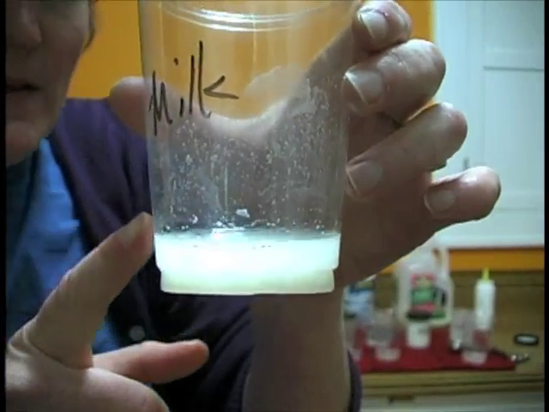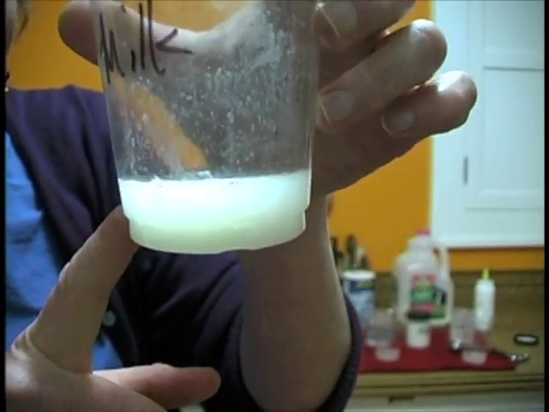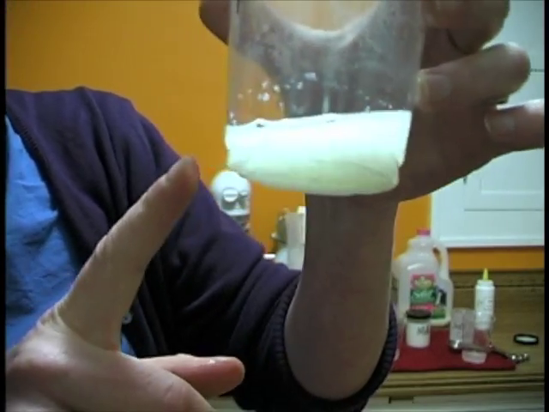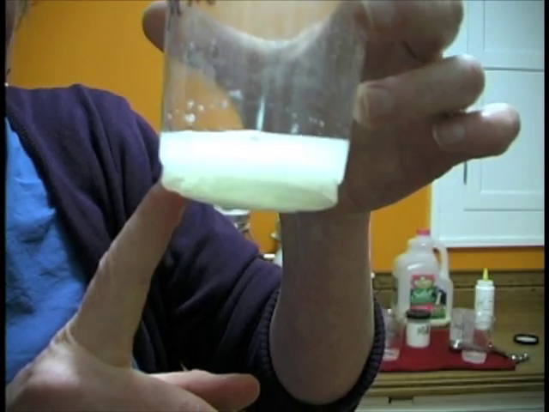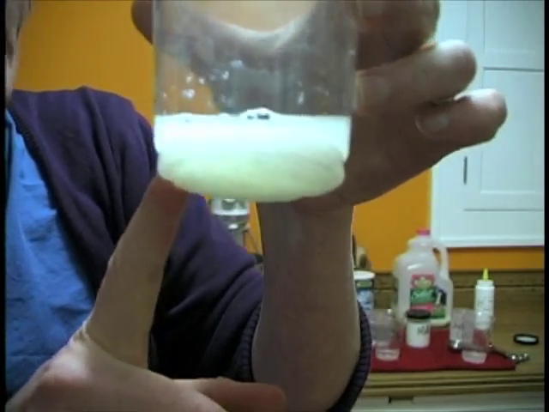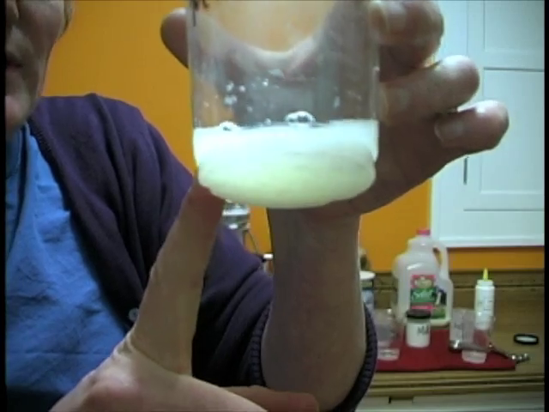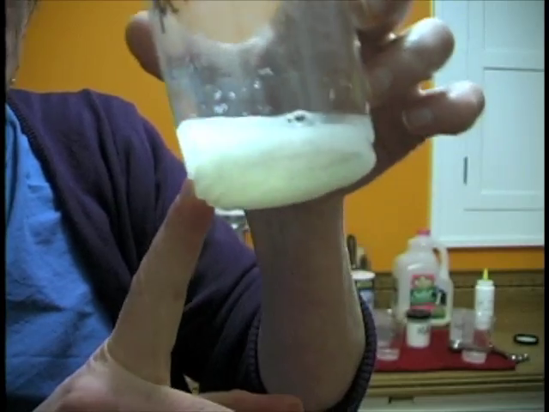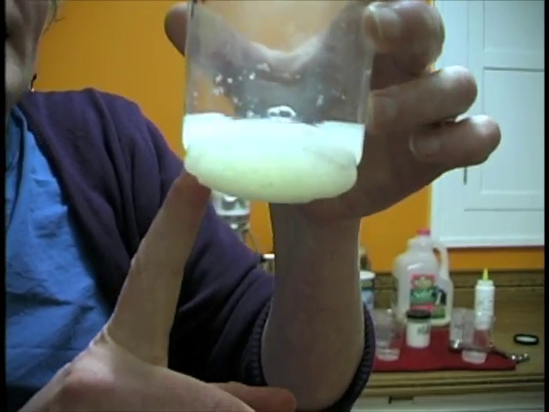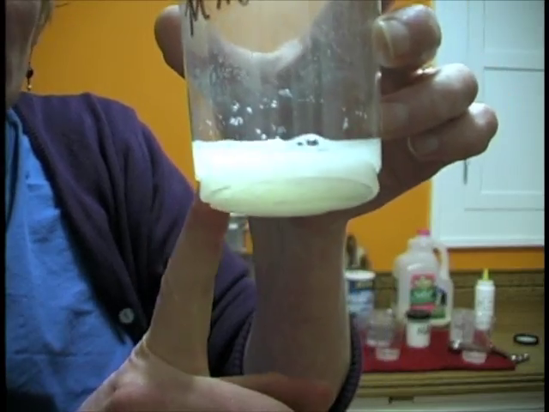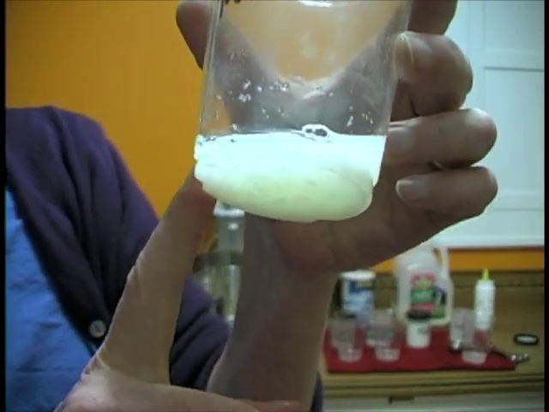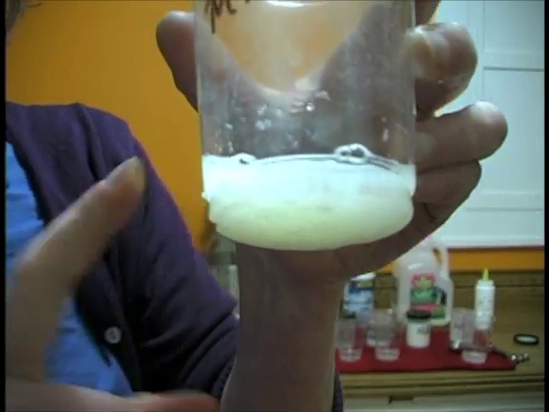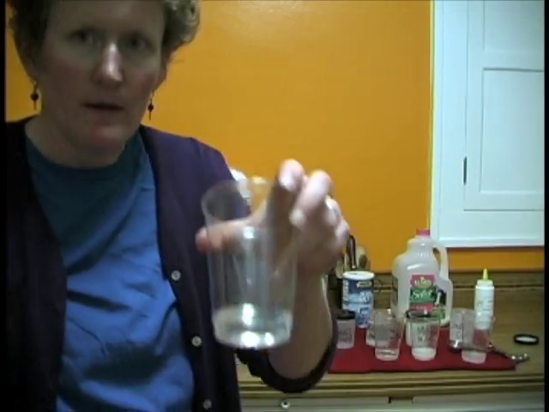The milk is another story. When I added milk to vinegar, it got all chunky, lumpy, and kind of nasty looking. You can try this one at home. Add a tablespoon of vinegar to a tablespoon of milk and see what happens. It kind of looks like spoiled milk. This is a colloid. When we add acid to some suspended particles, they clump up, and that tells us it's a colloid.